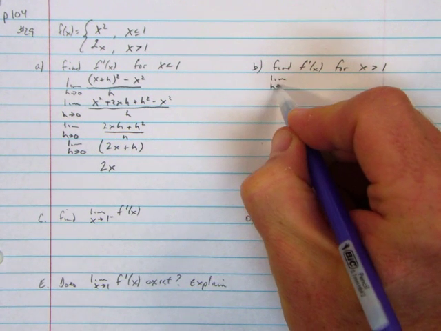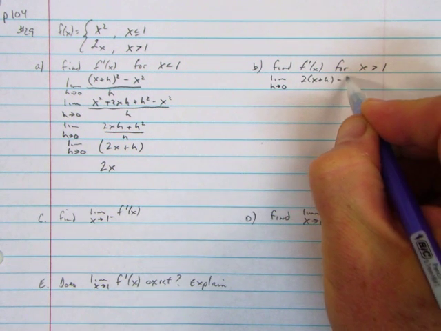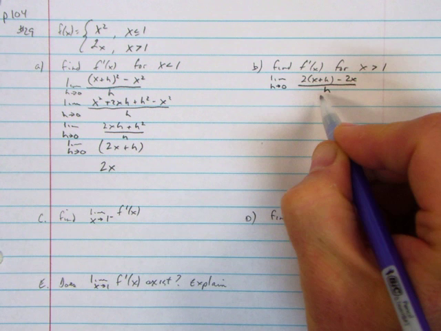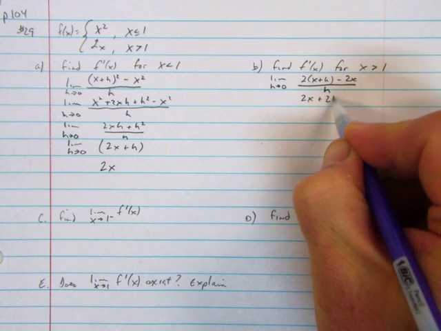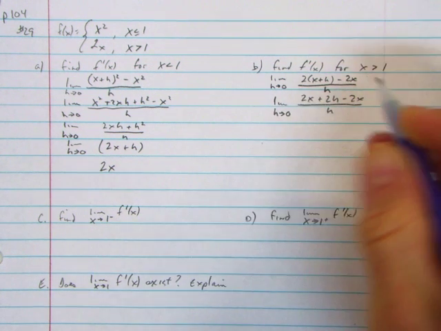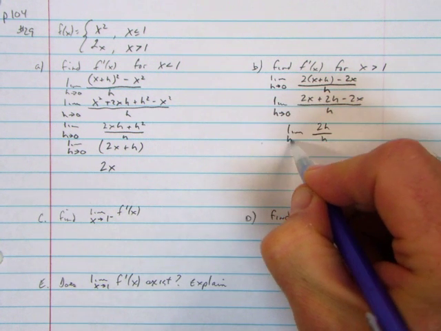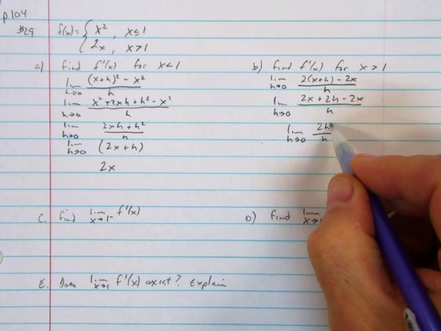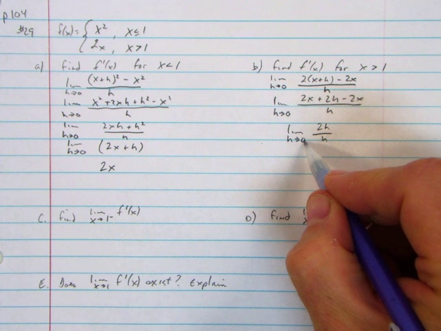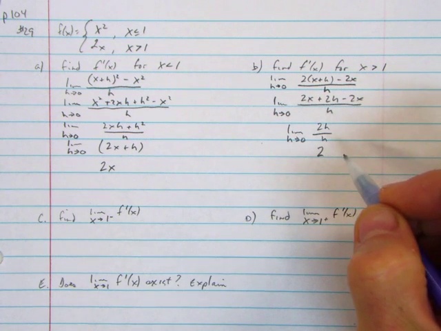Similarly, we're going to go to the other side, limit as h goes to 0 of 2 times (x plus h) minus 2x over h. Again, f of x plus h minus f of x over h. Simplify: 2x plus 2h minus 2x over h. The 2x's go away. We have 2h over h. That reduces to just 2 because the limit of the function never depends on the value of the function at that point, so we don't care what happens at 0. And this just gives us 2.